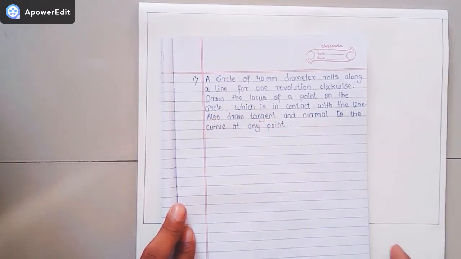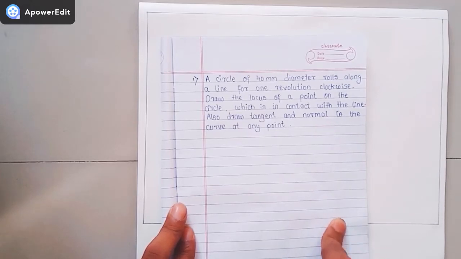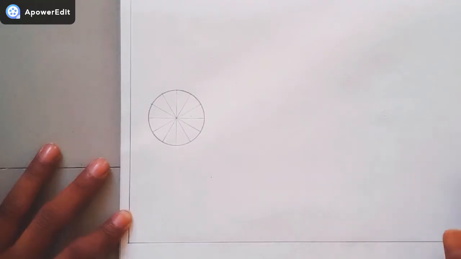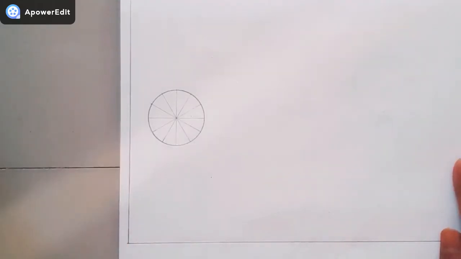So guys, the first step in the problem is to draw a circle of 40 diameter and divide the circle into 12 equal parts. I have drawn a circle of diameter 40 given in the problem and divided the circle into 12 equal parts.